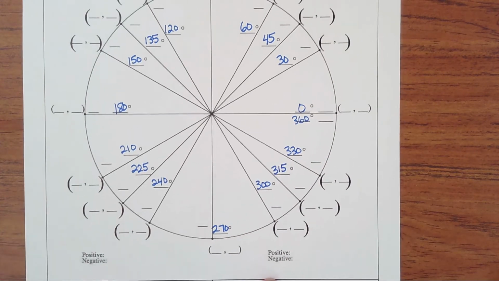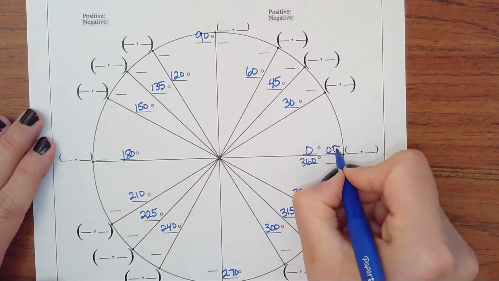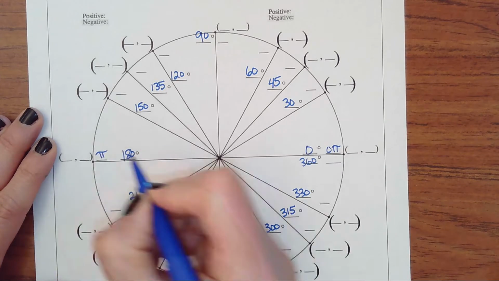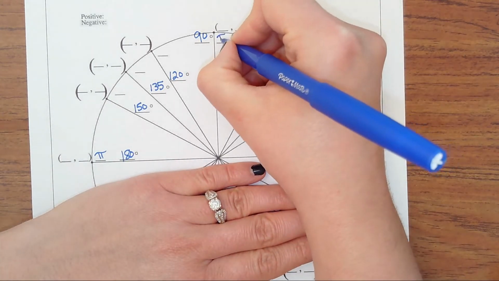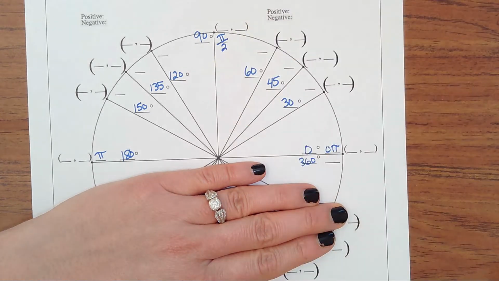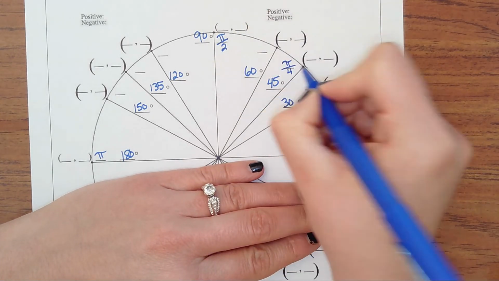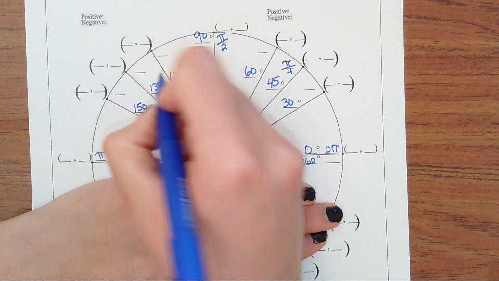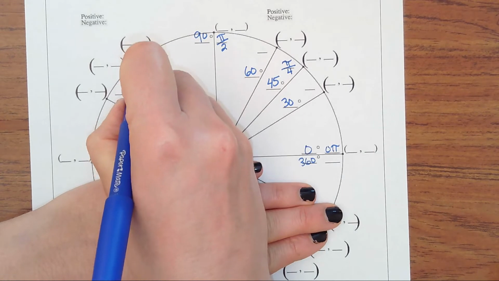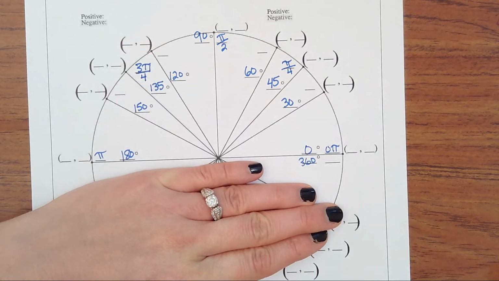That's the easy part. Now let's do the radians. So we know this is 0 pi, and we know this is pi. So we're splitting this all into pieces. So this would be half of that pi, or pi over 2. 45 degrees would be pi over 4, a fourth. And then I know this 135 would be 3/4 of this pi. So 3 pi over 4.